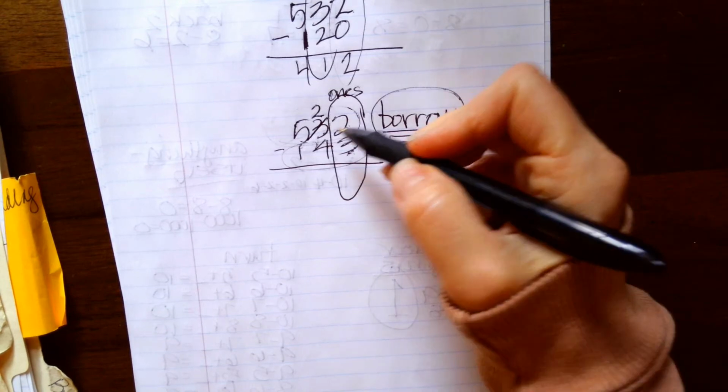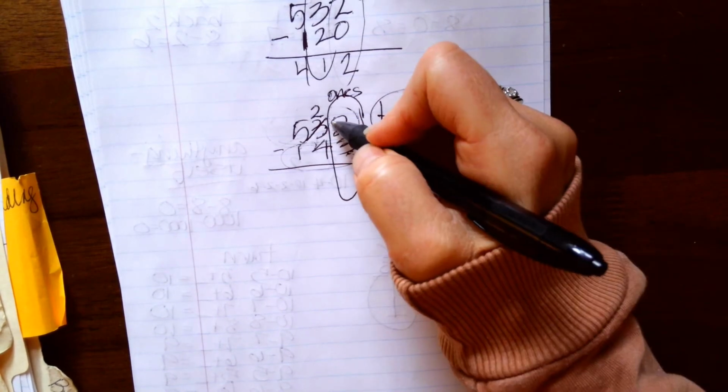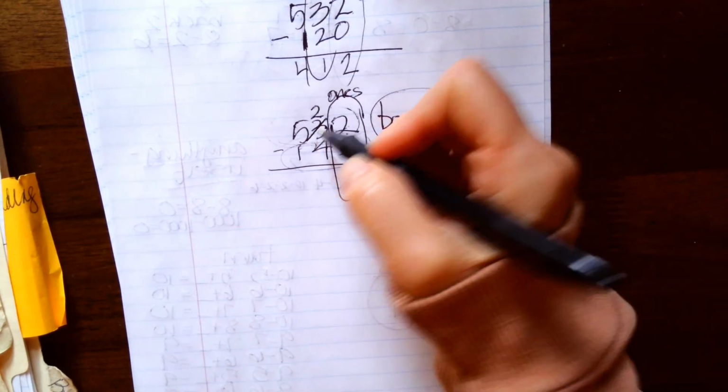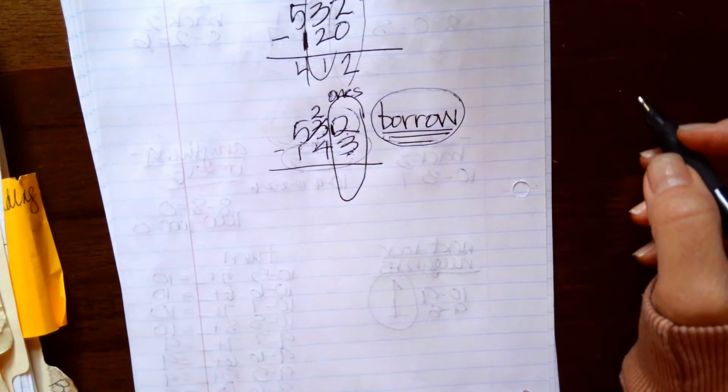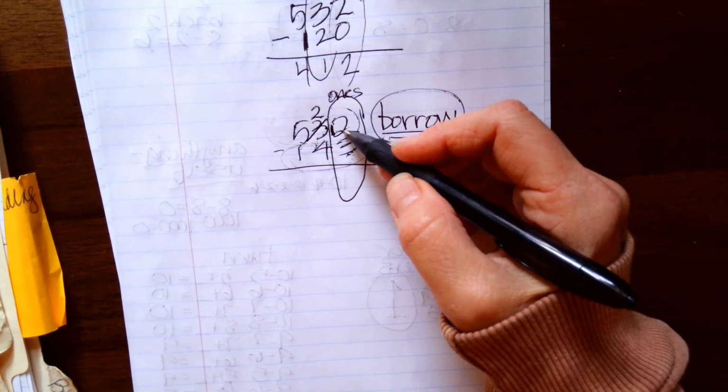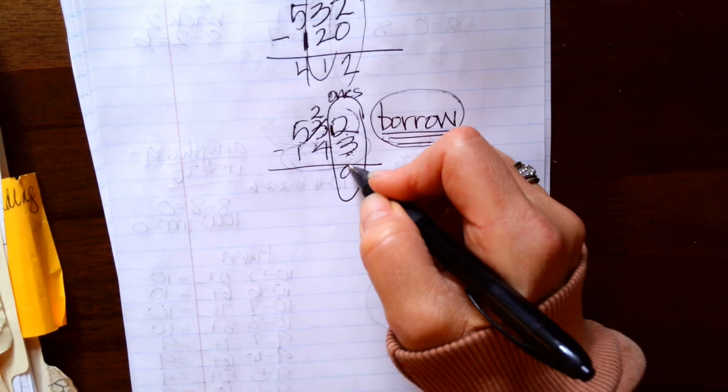Then, since I borrowed a group of 10, I'm going to make this into a 12 because this is the tens. And I actually borrowed a 10. So 10 plus 2 is 12. So now I say 12 minus 3 is 9.